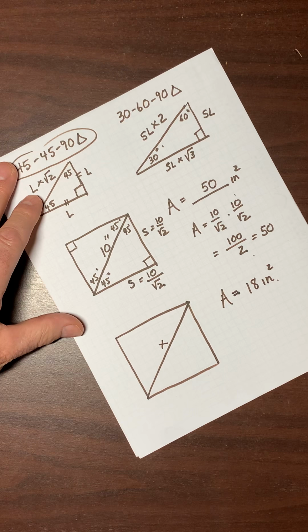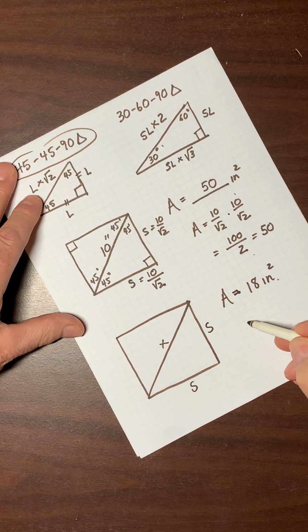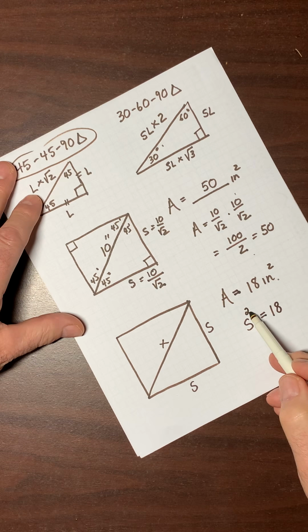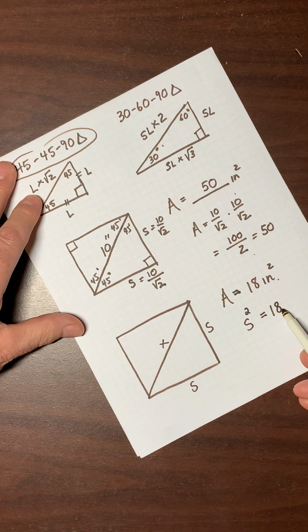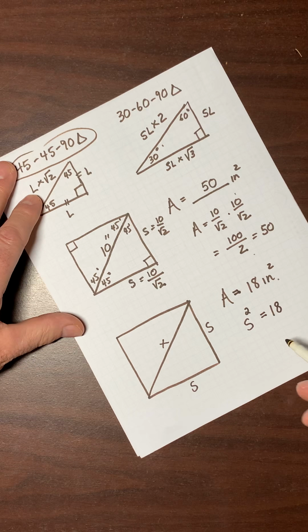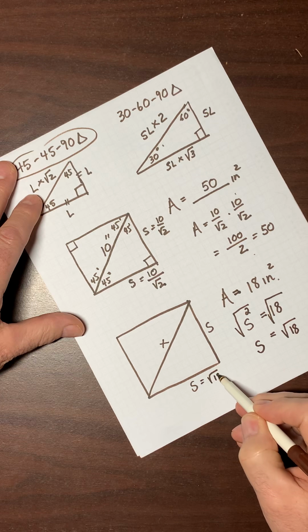Well, here's the deal. We know that the side of the square squared will give you the area, but we already know the area. It's 18. So when you know the side, you square it to get the area. But when you know the area and you're trying to get the side, the operation that you would perform would be finding the square root. So when I take the square root here, I'm going to get s, and here I'm going to get the square root of 18. So s is equal to the square root of 18.